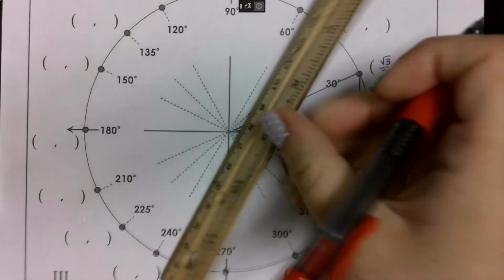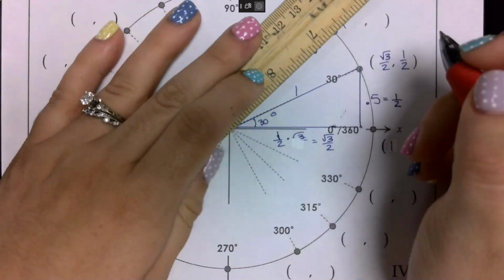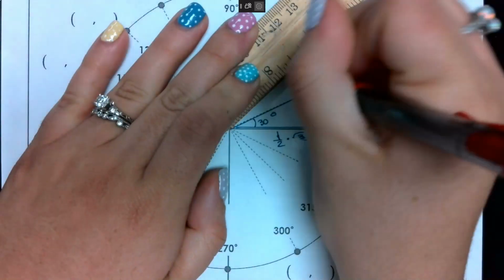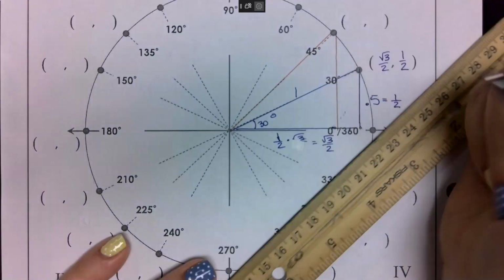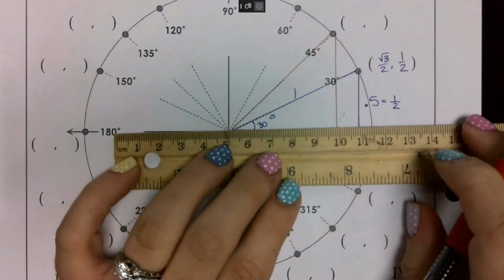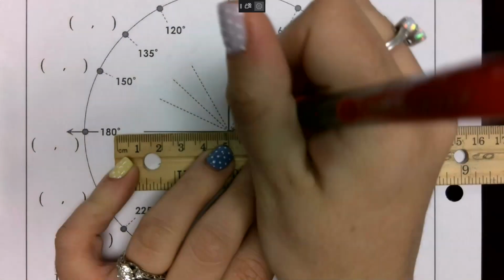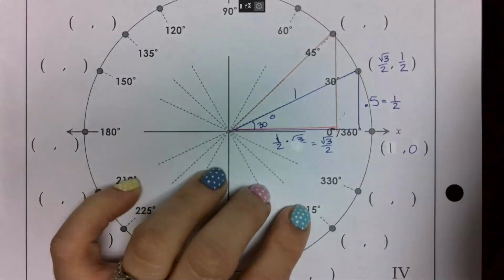Okay, so then I'm going to do the same thing for my 45. So I know that my radius is 1.